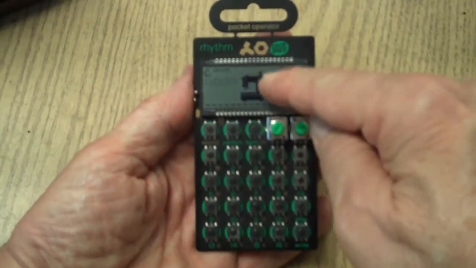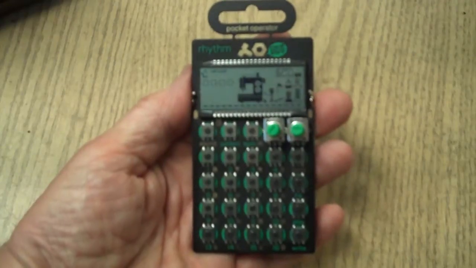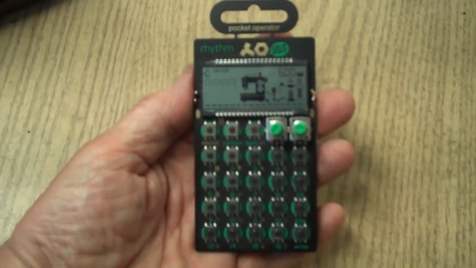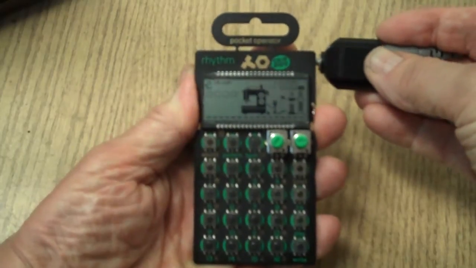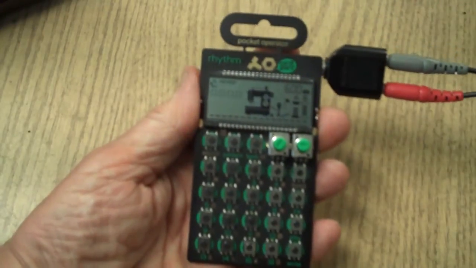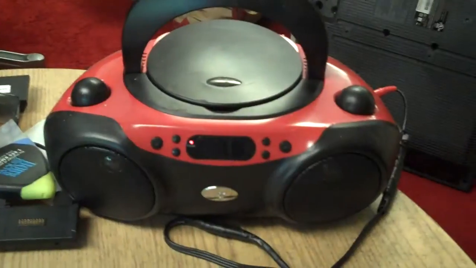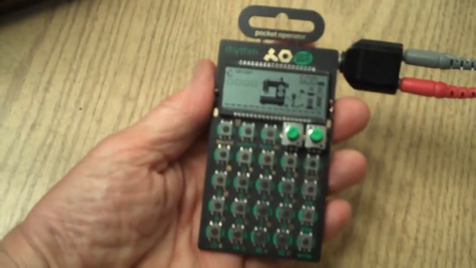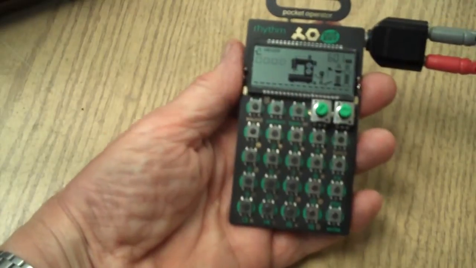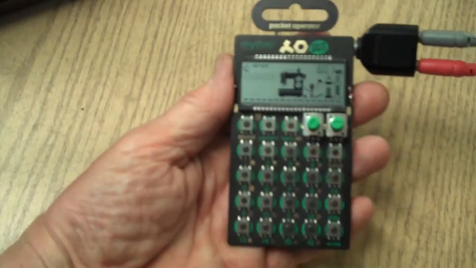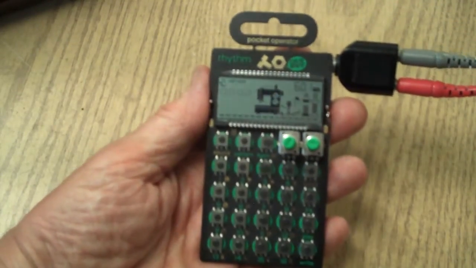There's a little speaker underneath the display that allows you to hear the sounds, but to make them a little bit more representative of what they actually are, I'm going to plug in just a little boom box. Now if you plugged in something bigger like an amp, these really can be made to sound good. But in this example, the boom box will be fine.